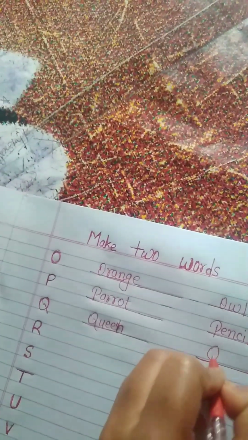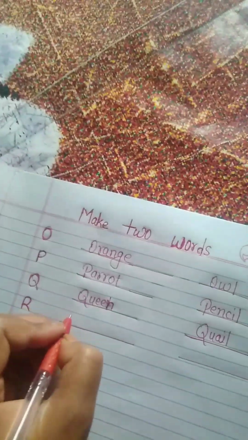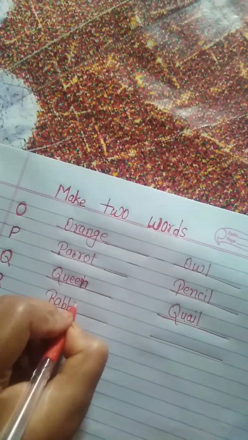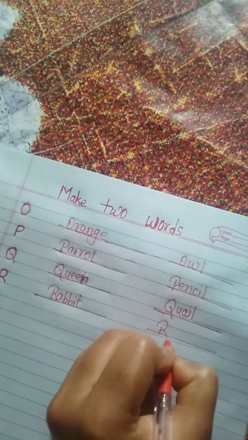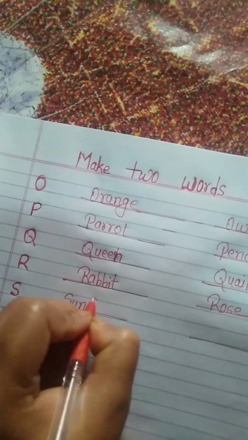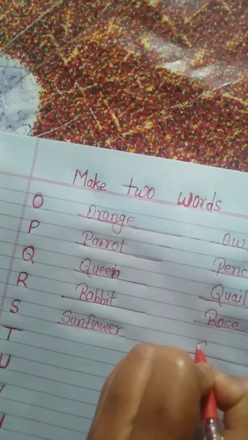Q is for queen. R is for rabbit. R is for rose. S is for sunflower. S is for snake.